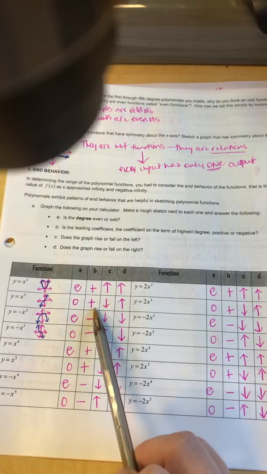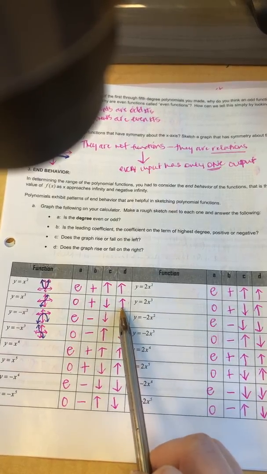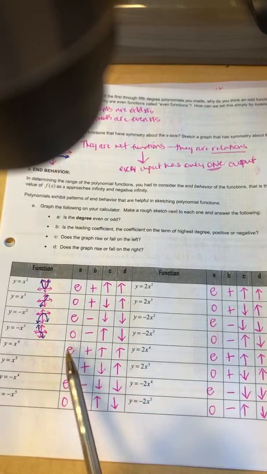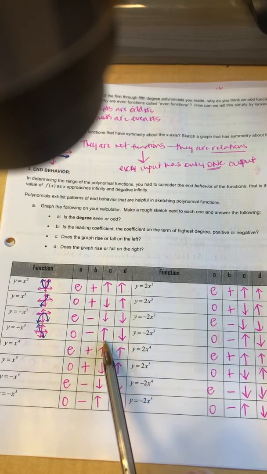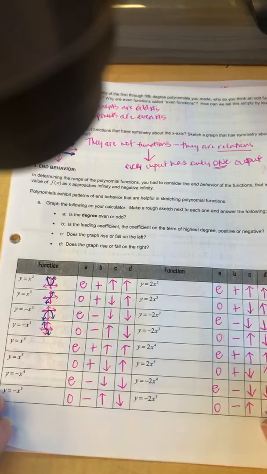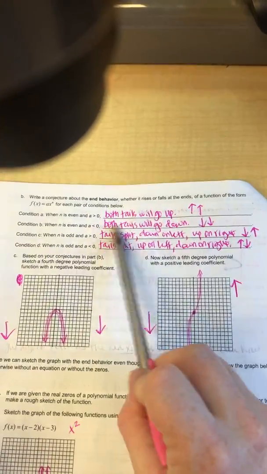If it's positive, that tells me what's happening on the right side of my graph. So on the right side, it's going up, which means on the left side, it's going down, okay? And if it's odd and negative, it's falling on the right side, which means it's going up on the left side, okay? Y'all kind of remember this stuff a little bit? Vaguely, okay? All right, let's keep going. We talked about those patterns. We wrote all that stuff out.